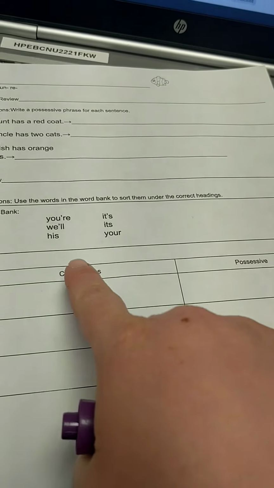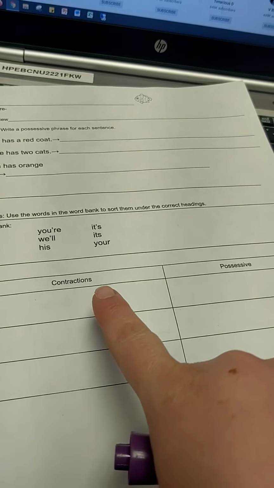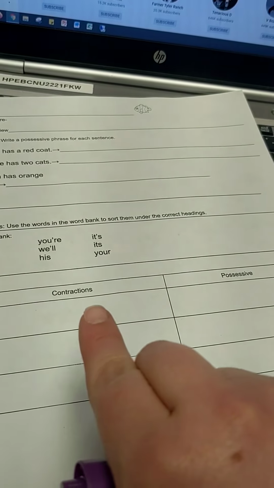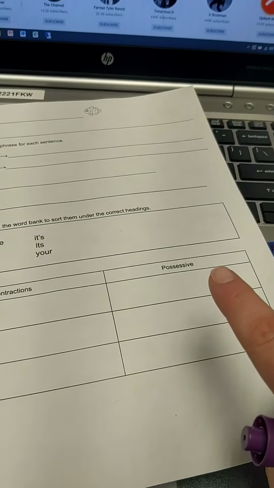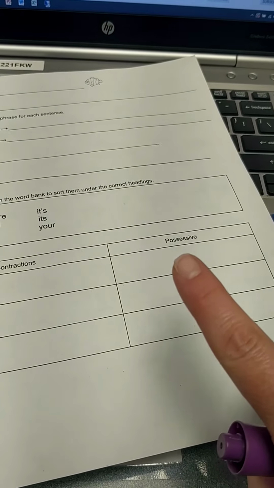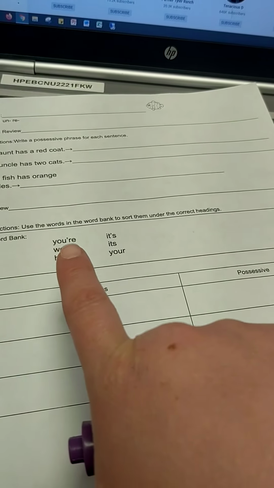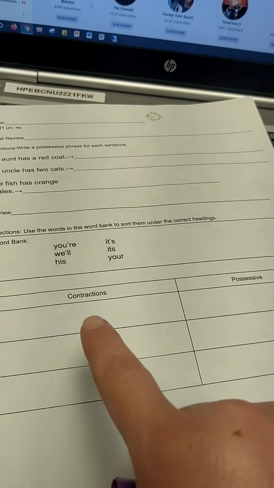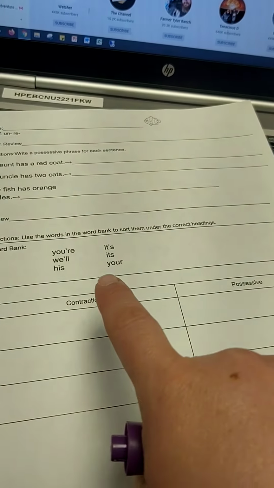So on this side is contractions, on this side is possessive. So which words have 2 words squished together to make one word with an apostrophe to replace some of those letters, and which is one word that's showing that it owns something and it helps to put it in a sentence. So your. So first think, are there 2 words inside of your? If there is, well, guess what? It's a contraction. If it owns something, it goes under possessive.